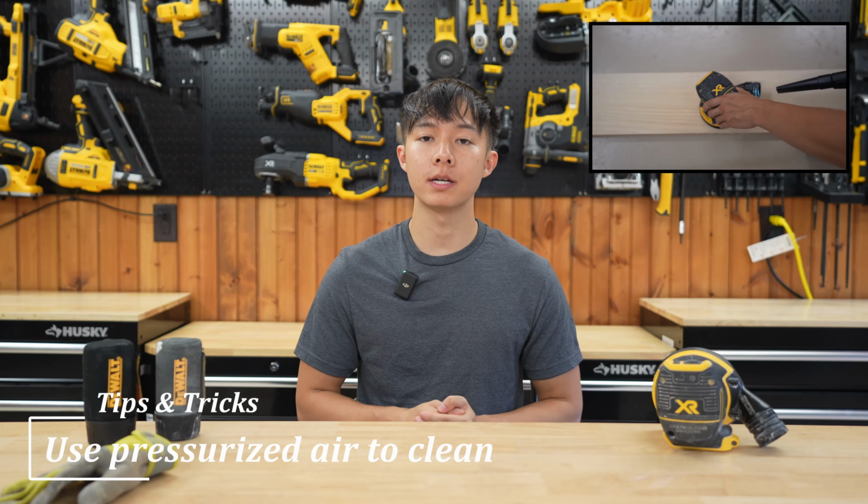Tip number 3. Be sure to use pressurized air to clean out the sander before and after every project. When we've used these sanders for mudding, this was a must since it was getting into every little area and eventually affected how well the dust was being collected.